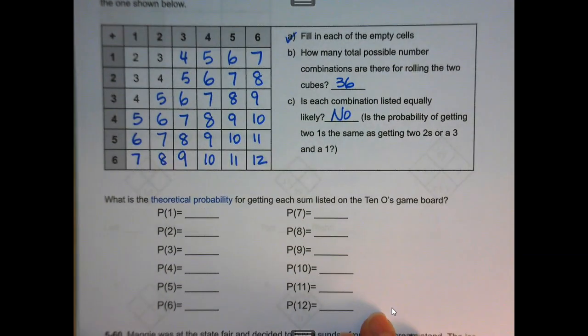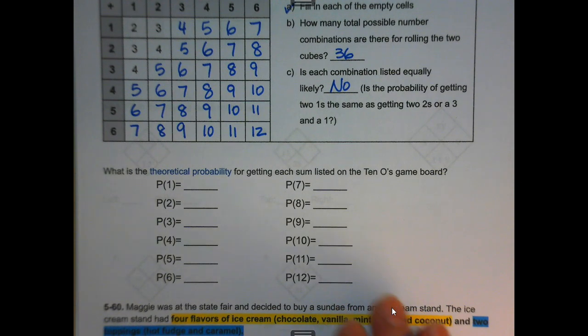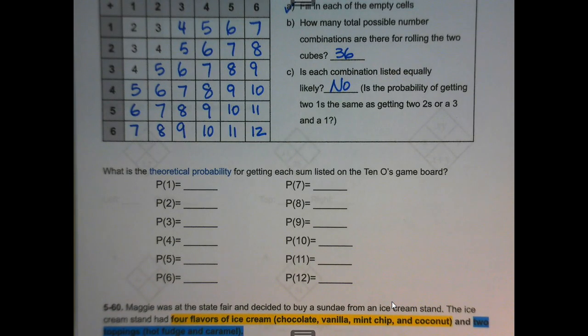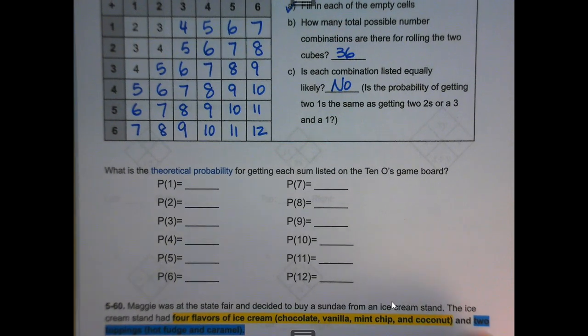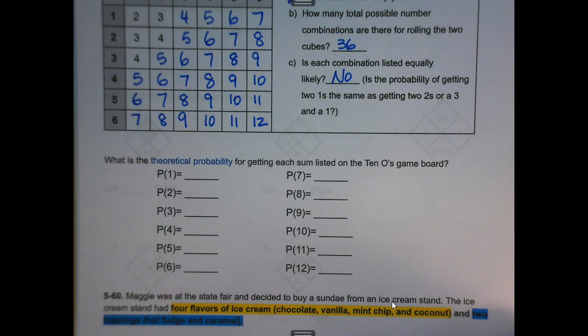And then here is a place where some of you should pay a little bit closer attention, because as some of you have been filling out the theoretical probability for some of our previous work, you forgot to list the theoretical probability as a fraction, a decimal, or a percent. And those are the correct ways to list the probabilities.